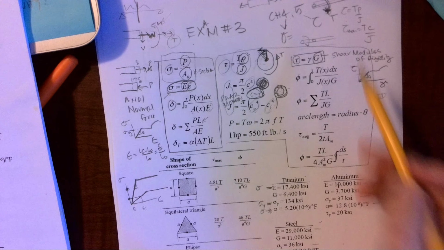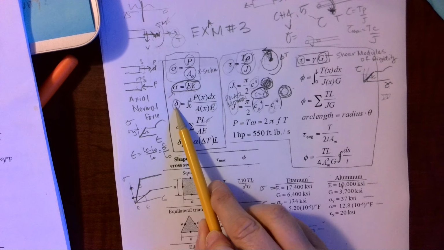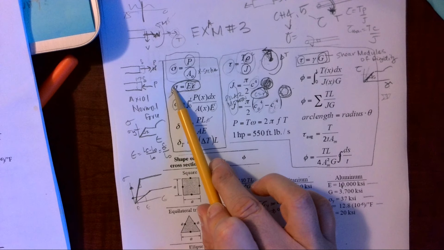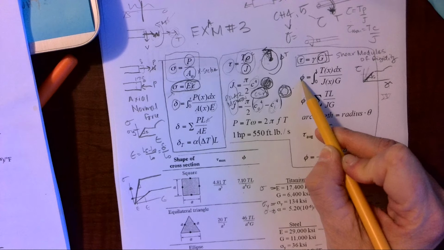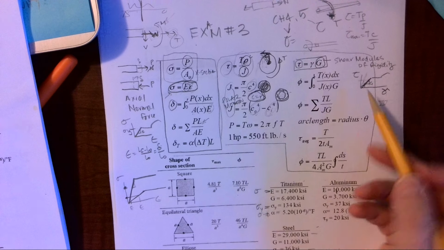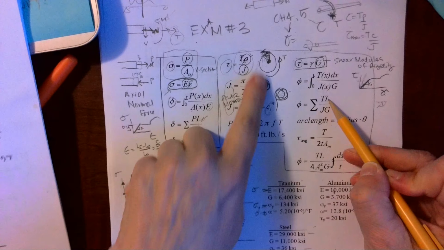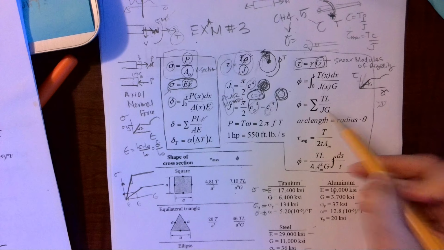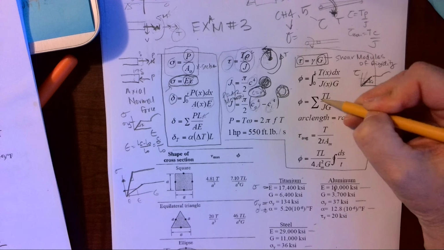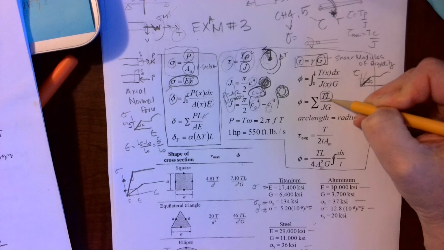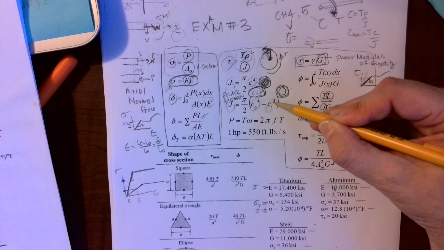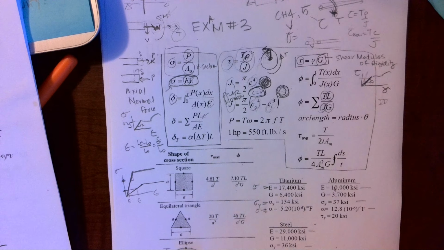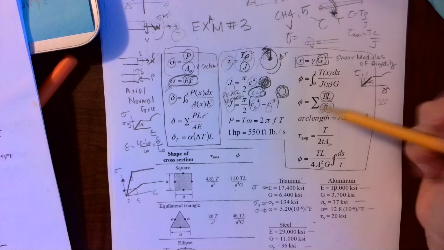Much like we had the change in length delta, which is associated with normal stress, we have phi. This is my angle of rotation. It is a function of the internal torque and J and the length and G. Remember, T is that internal torque, L is the length, J is my polar moment of inertia, which is a function of my radius, and G is my shear modulus of rigidity, and it is what kind of dictates how much angle of twist that I have.